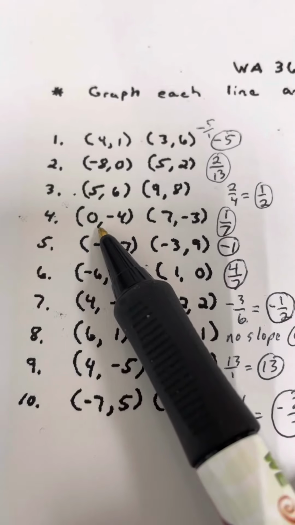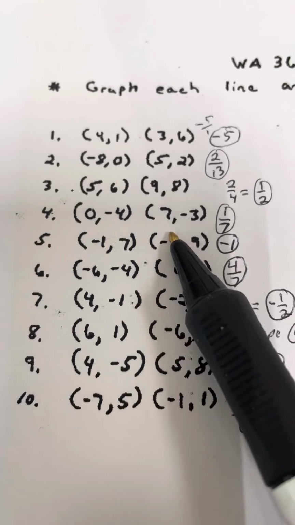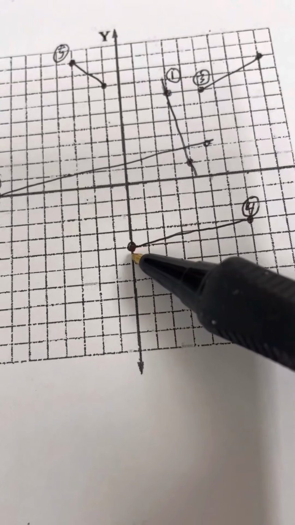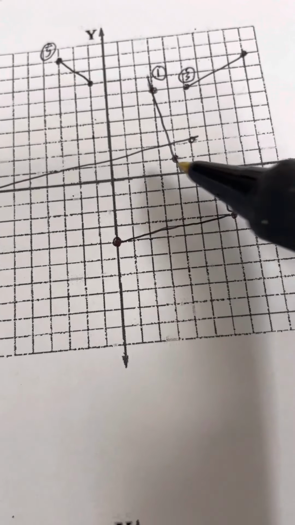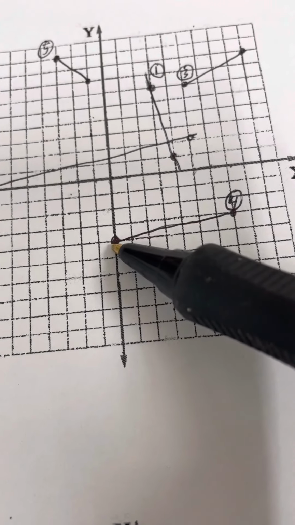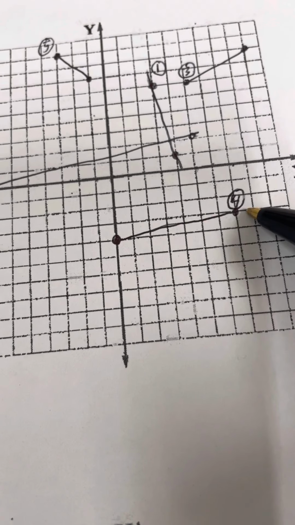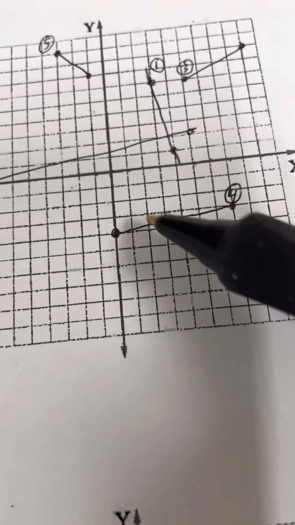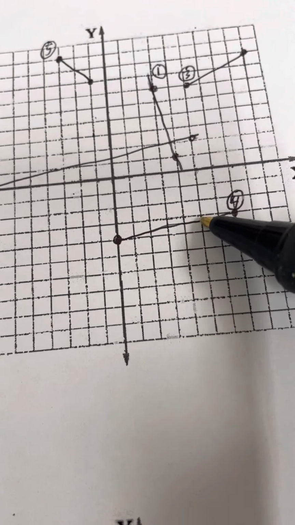For number 4, I go to 0, negative 4, and 7, negative 3. Okay, so I go 0, negative 4, and then 7, negative 3, and you're going up 1 over 7. 1, 2, 3, 4, 5, 6, 7. Yep, up 1 over 7. So 1/7.